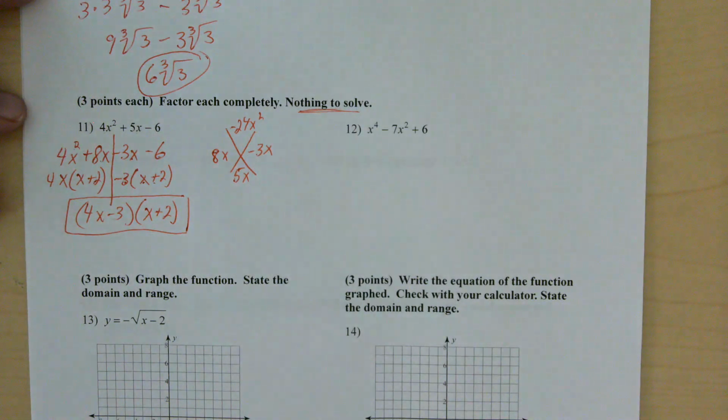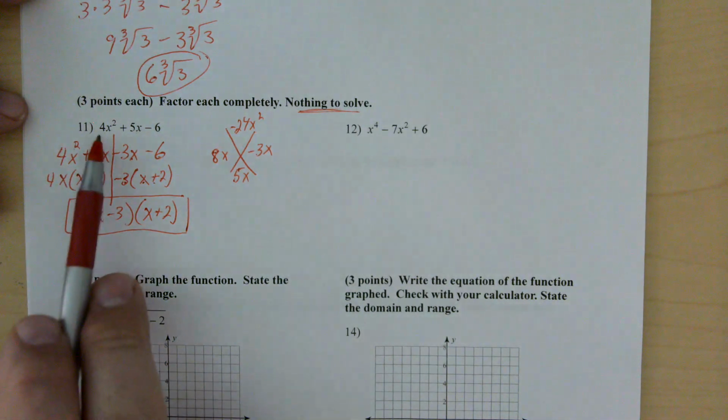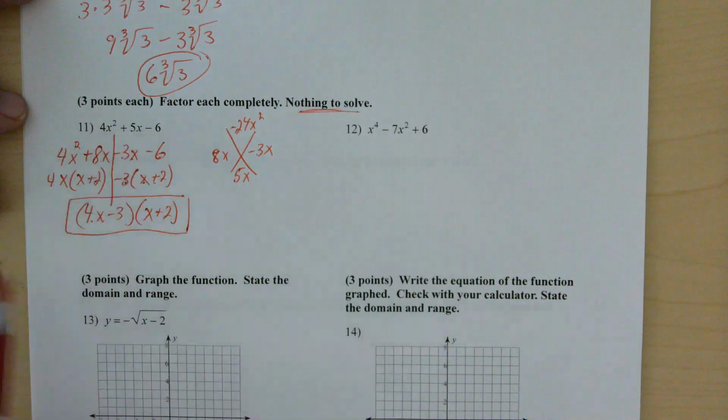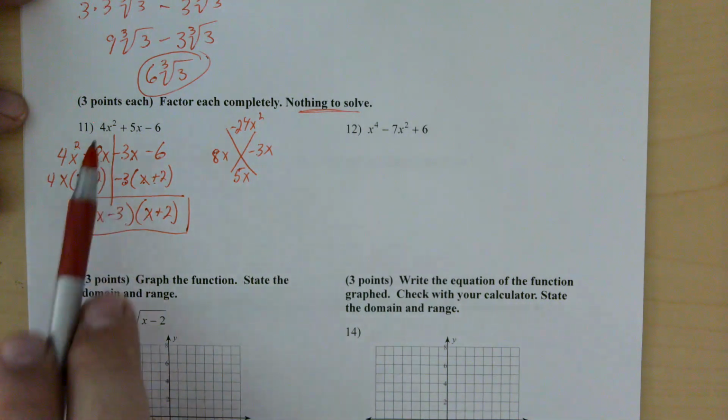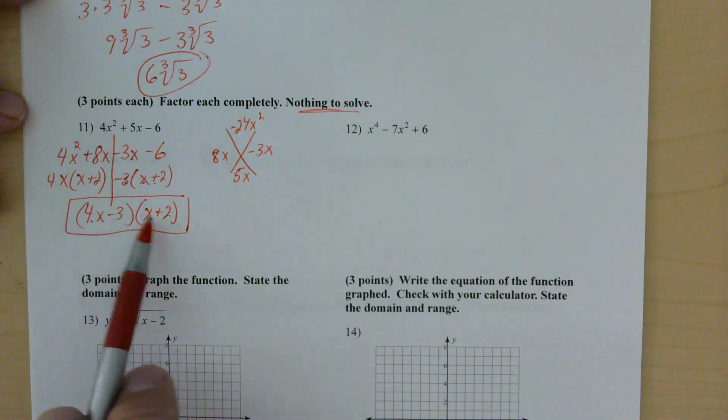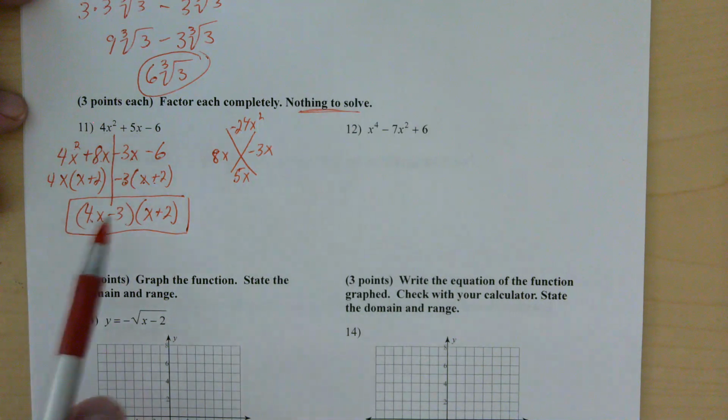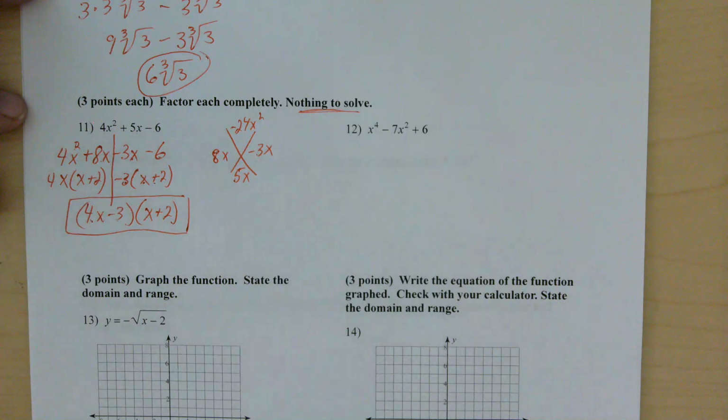Okay, and again, someone should multiply that out just to make sure that it gets you back to the original, and it will. 4x times x is 4x squared. Outers and inners will agree with that 5x, and a negative 3 times 2 is negative 6.